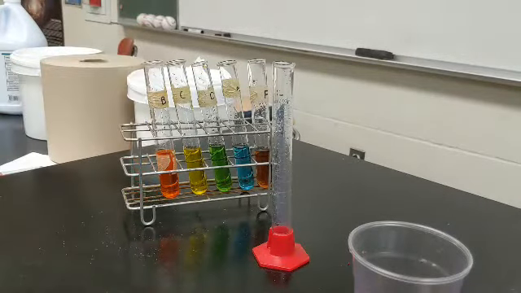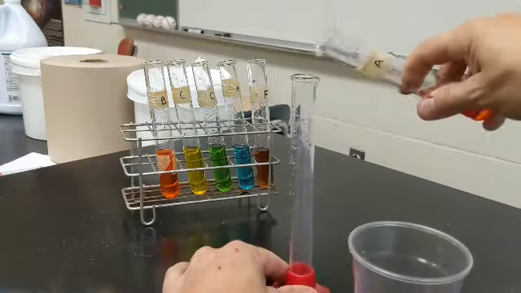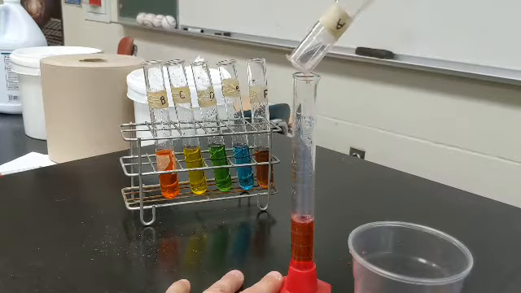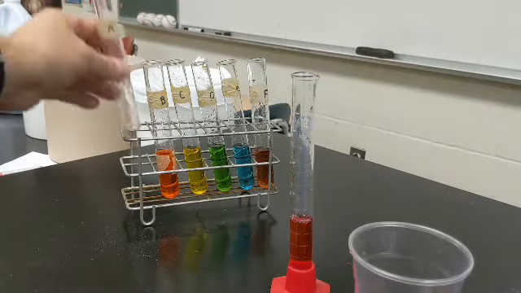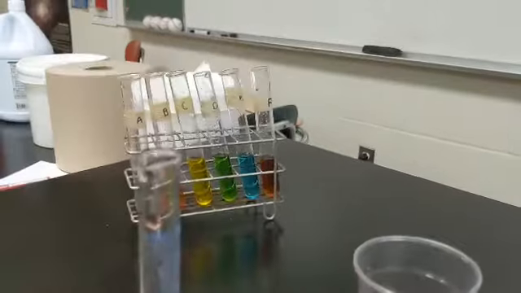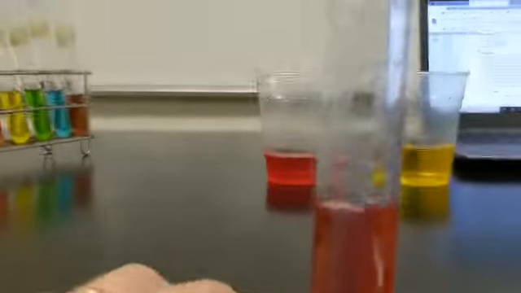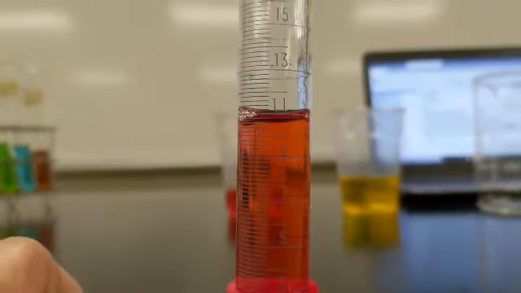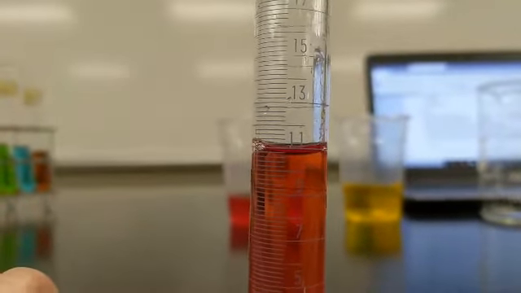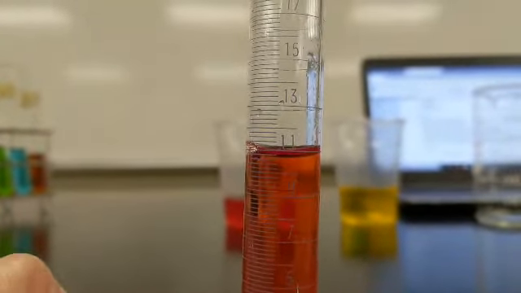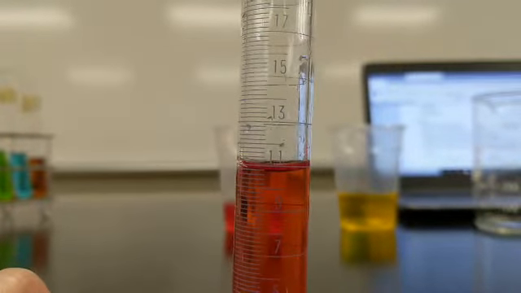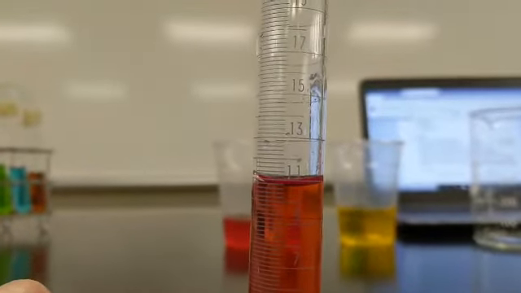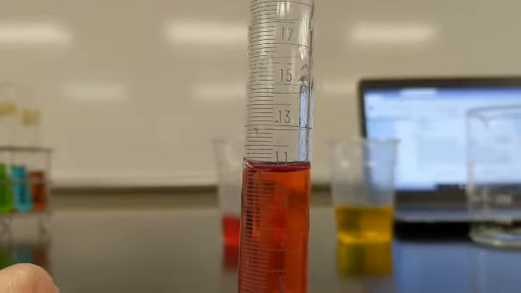Okay, let's take a look at the final volume for test tube A. What do you think? Is that 11, or would that be a little less than 11 if we're looking at the bottom of that meniscus? I think it's a little less than 11. I think it's just below that 11 line. So we're going to call that 10.8 milliliters.